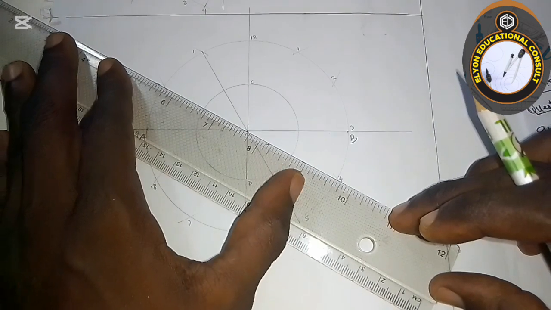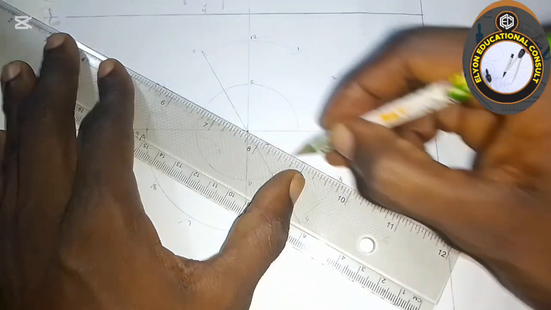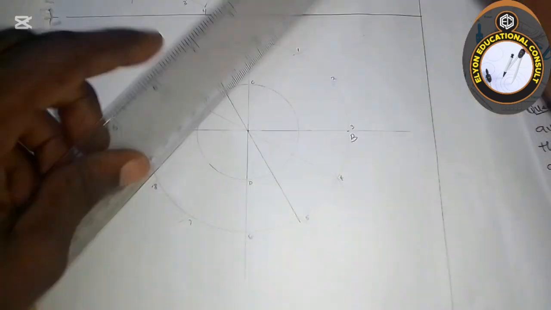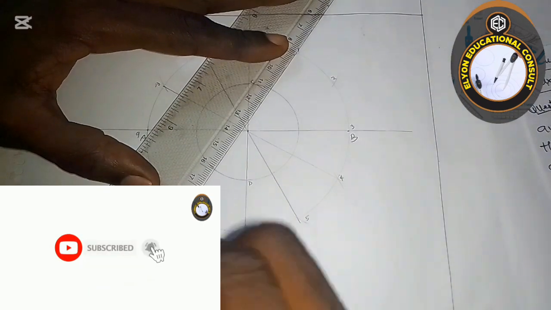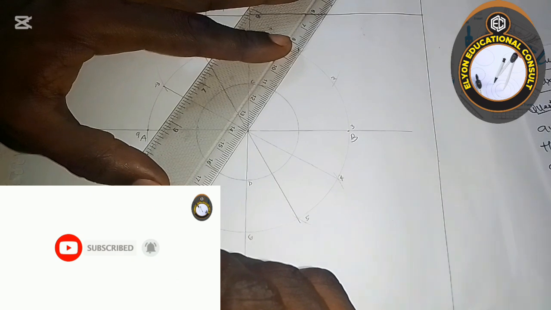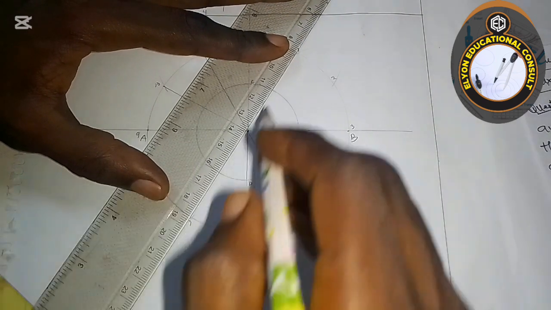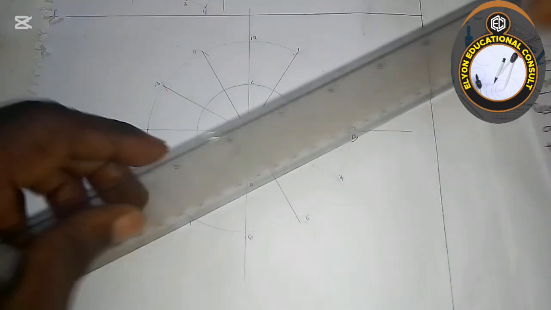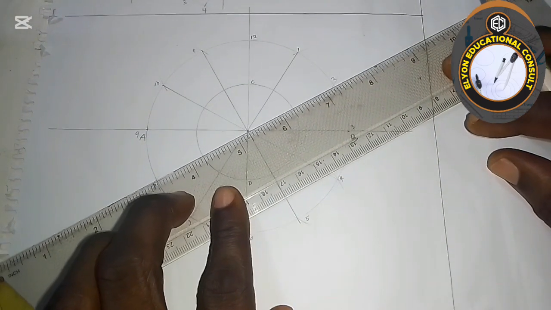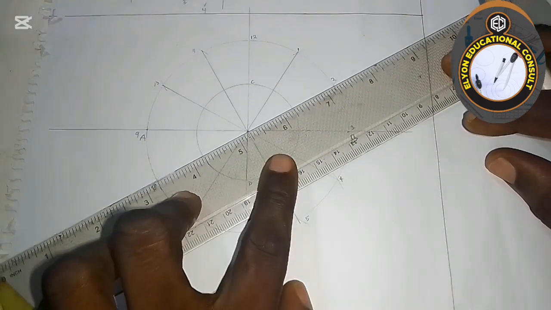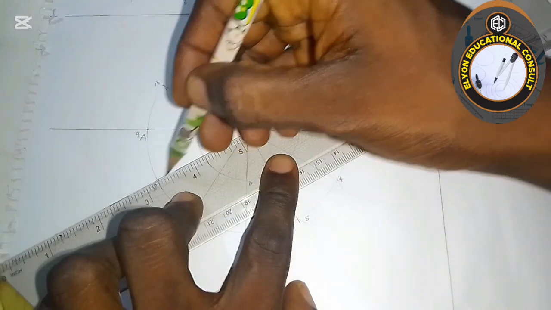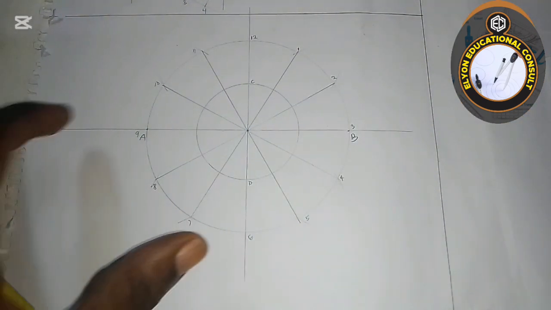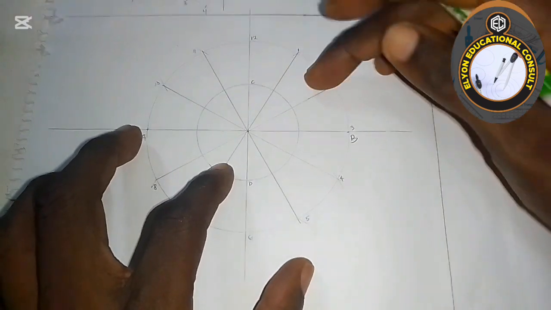Next one this way. Okay, you have that. Then you have 1 and 7. That point 1 and 7, we have to pass through the center like that. Then you have this 2 and 8 this way.